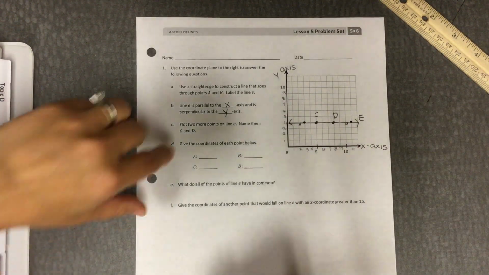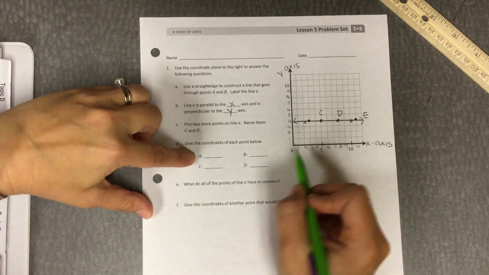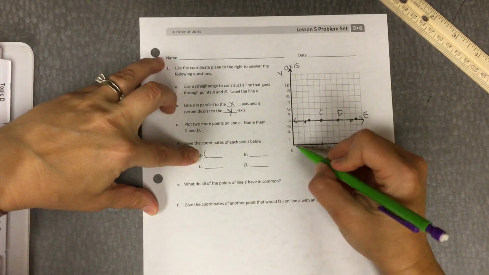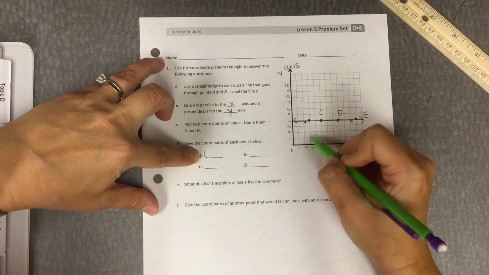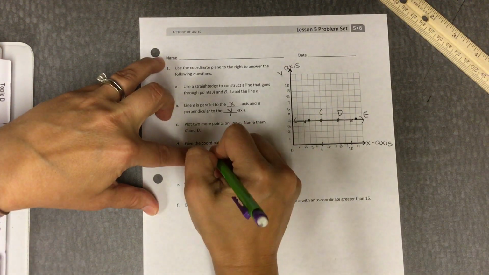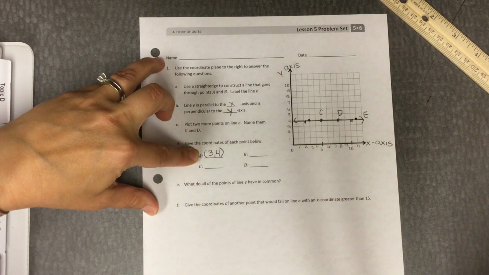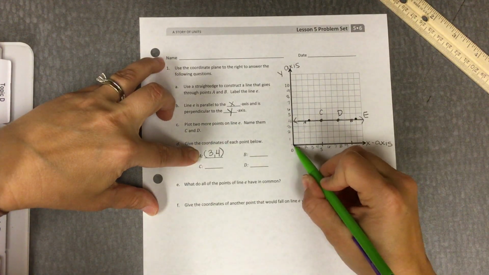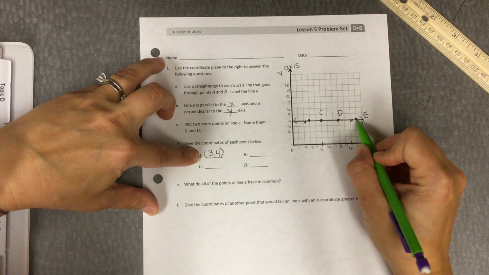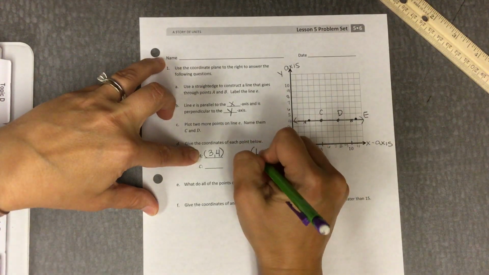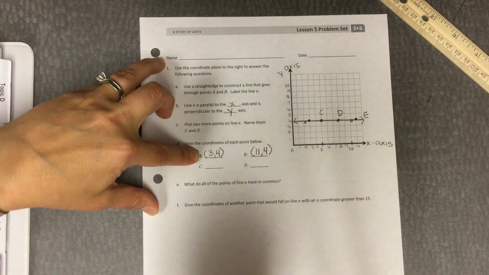Now it says to give the coordinates for each of these points. So when I have point A, remember I'm going to go run, then jump. So I'm going to go 3, and then I'm going to go up 4. So it's (3, 4). For B, I'm going to run over on my x and go to 11 and then go up to 4. So it's going to be (11, 4).